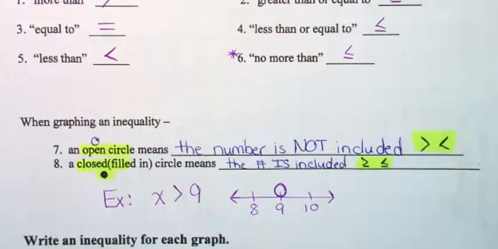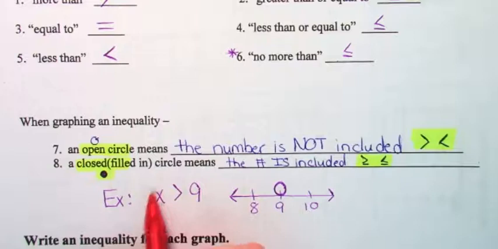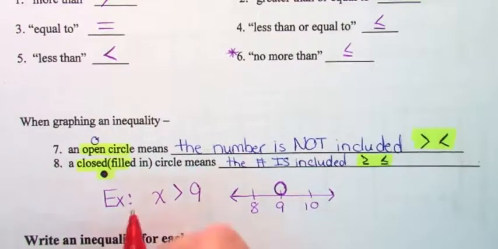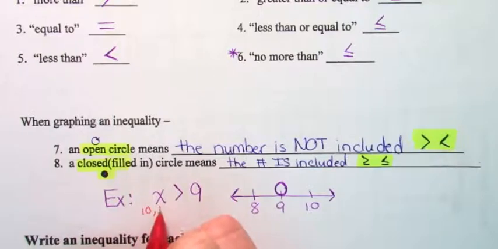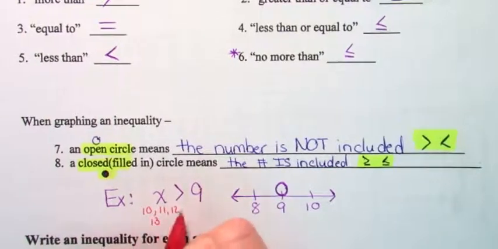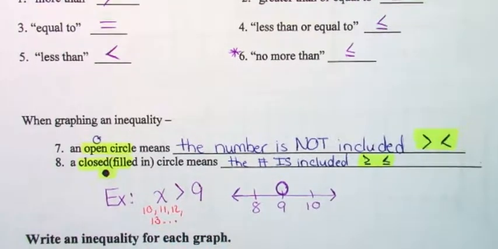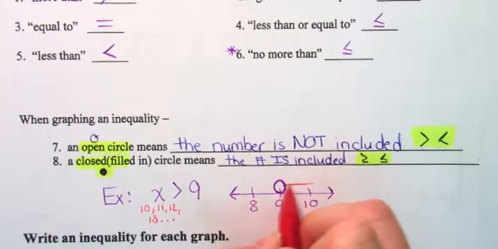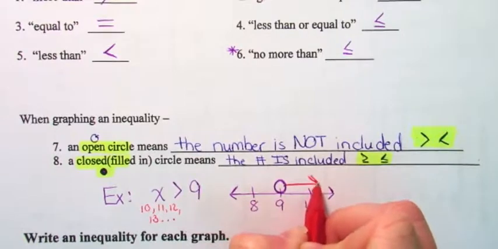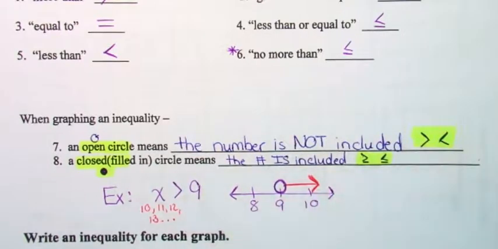And we need to draw an arrow that makes this statement true. So what could x be that is greater than 9? Numbers greater than 9 would be stuff like 10, 11, 12, 13, and so on. And if you think, all of those numbers are to the right of 9. So I'm going to draw an arrow pointing to the right.